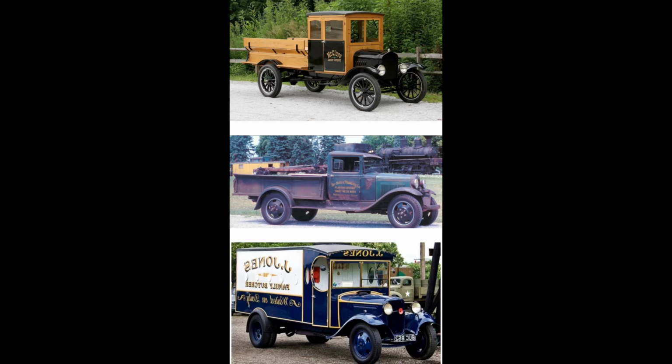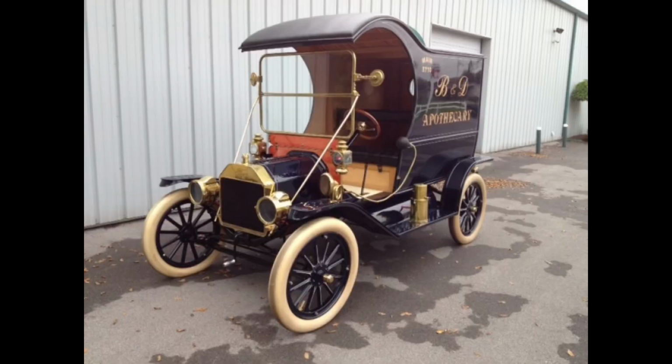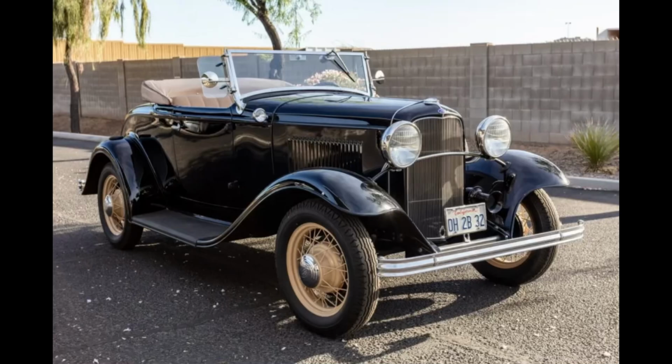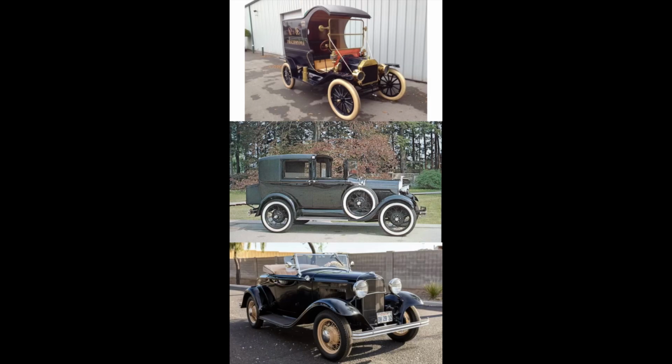Now it's time for the second scenario, and they're a bit all over the place. Ford Model T Sea Cab or Ford Model A Town Car or Ford Model B convertible sedan. I'm going to leave this here for a minute. If you need more time, feel free, pause the video.